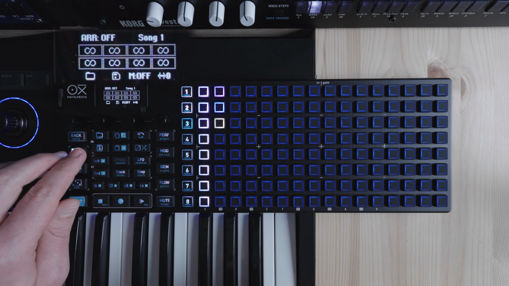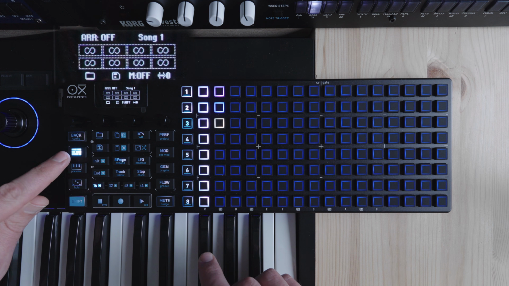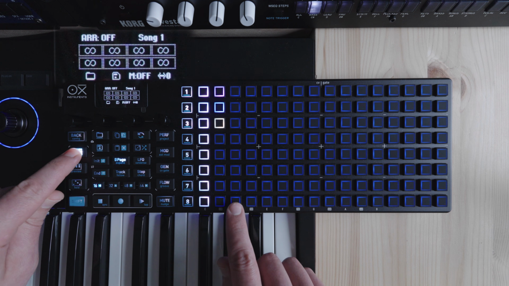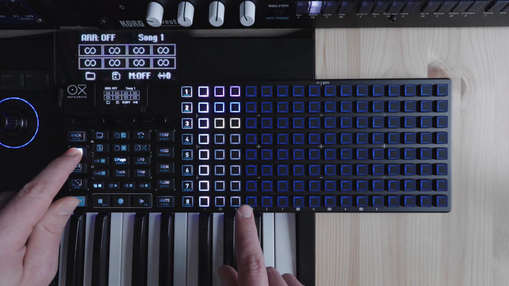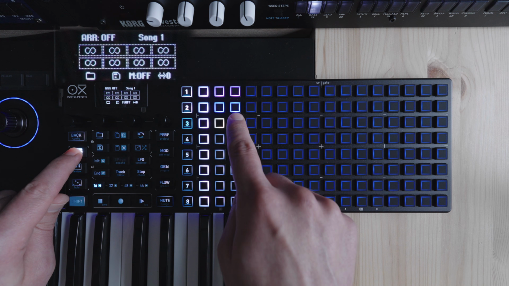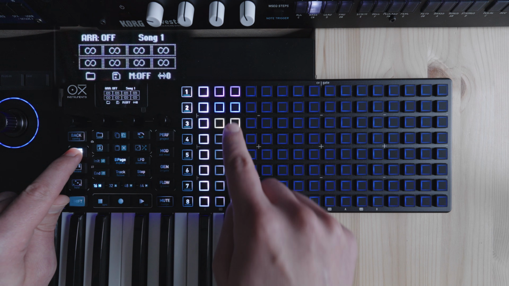And now we can go into the arranger and hold the arranger button and press a slot on the column we want to add the loaded patterns to. Now this is called scene capture, and it will add all of your loaded patterns from all sequencers to the arranger at once.